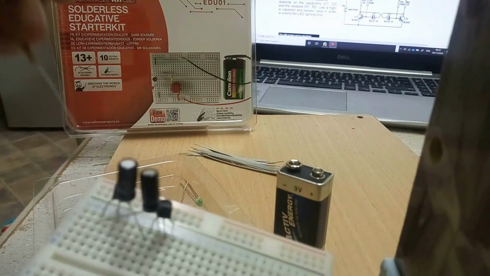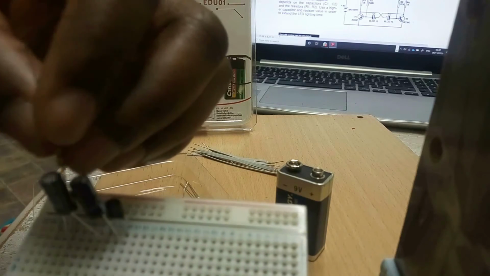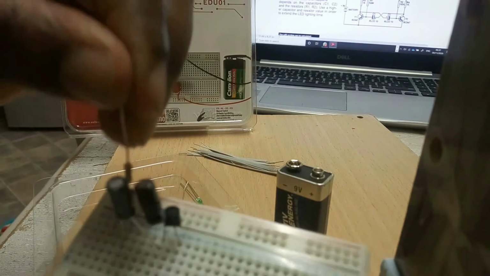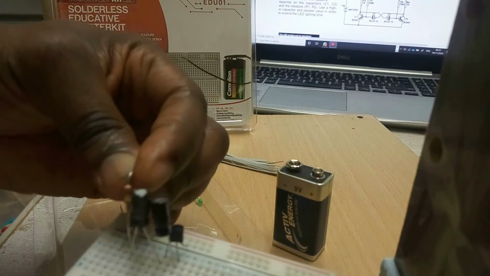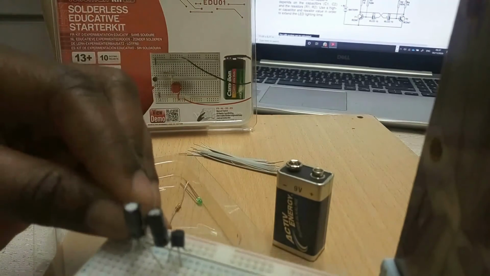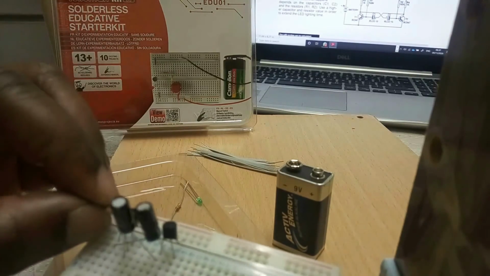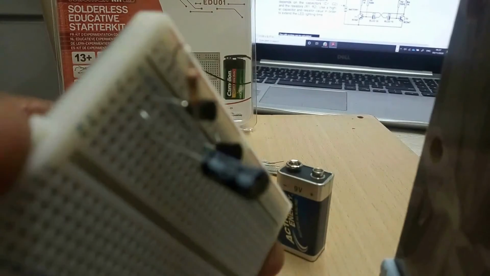So the base, you just put it in the base, and then the ground. Just did that. So that's how I connected my ground.